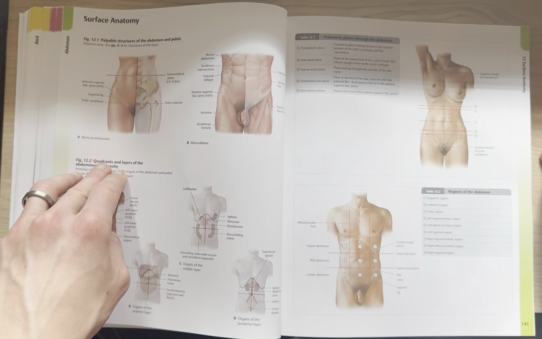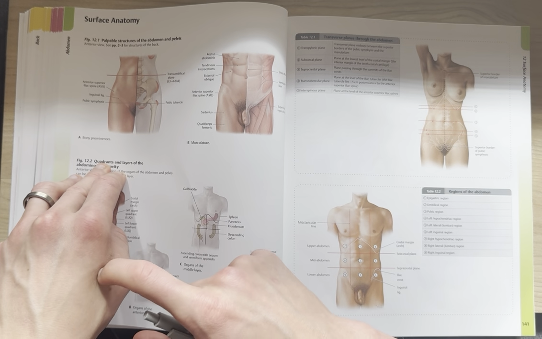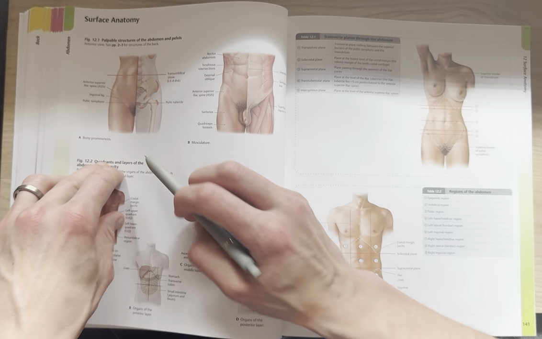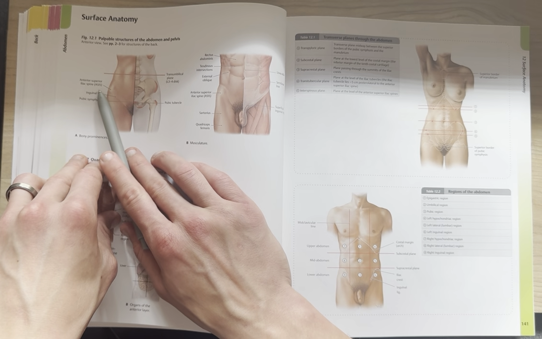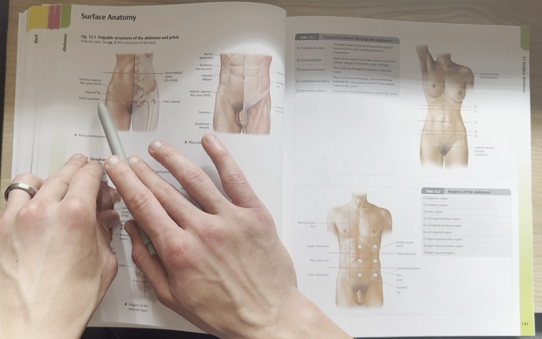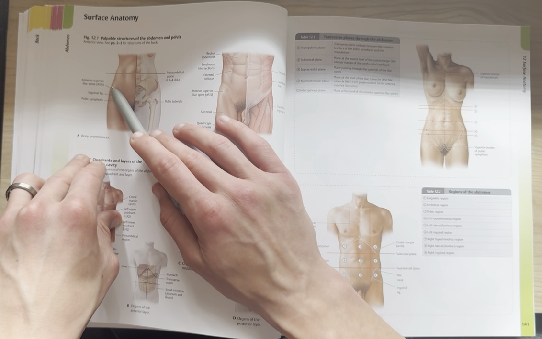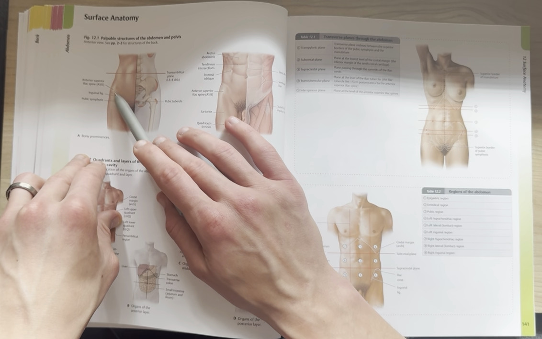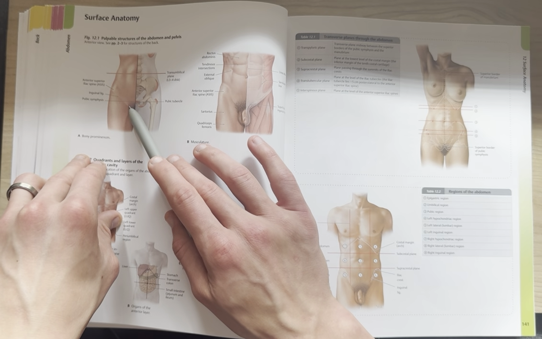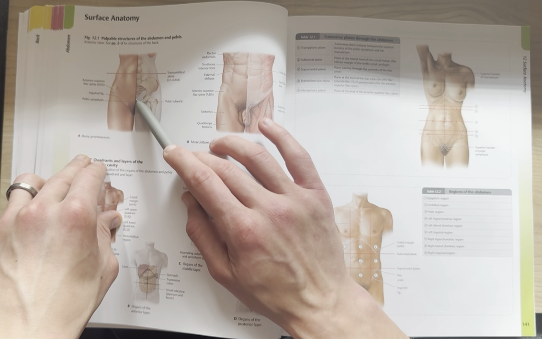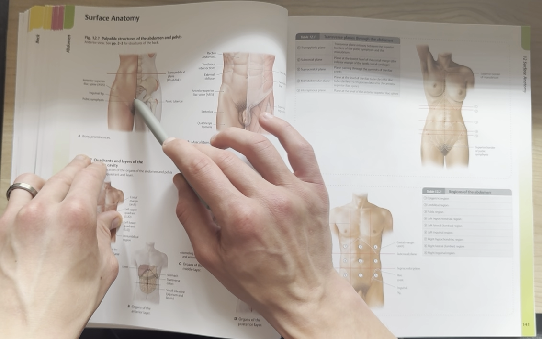Alright, so we've got surface anatomy. Here in figure 12.1, we've got palpable structures of the abdomen and pelvis. Up here in the upper left-hand corner is the ASIS, as it's sometimes called for short. That's the anterior superior iliac spine. So it's at the front, it's on the top, and it's the spine of the ilium, which is one of your major hip bones. We've got the inguinal ligament that runs through here, and then right here in the middle is the pubic symphysis, the juncture where your two pubic bones, one on each side, meet.